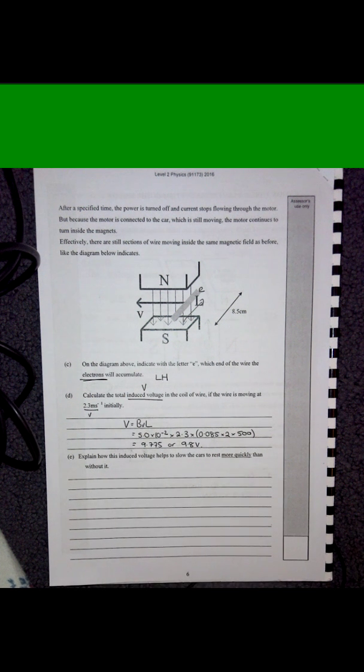Last little bit was to explain how this induced voltage helps to slow the car down to rest more quickly than without it. So really this was just talking through the three, I guess, sort of laws that we've learnt, although we probably haven't really given them a name.